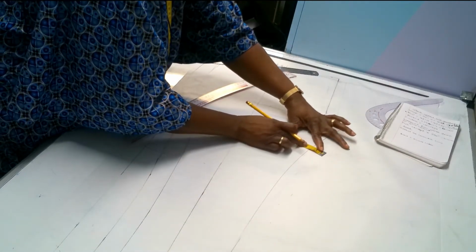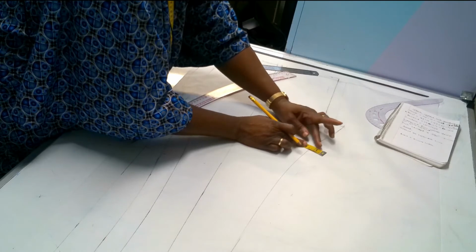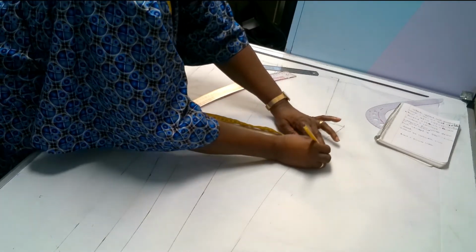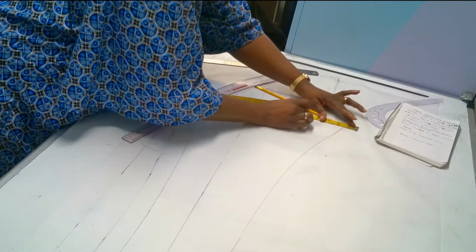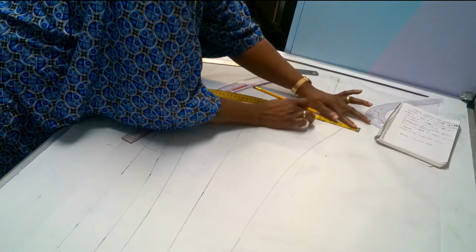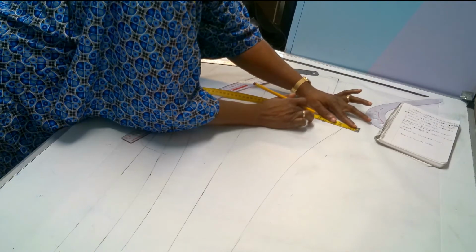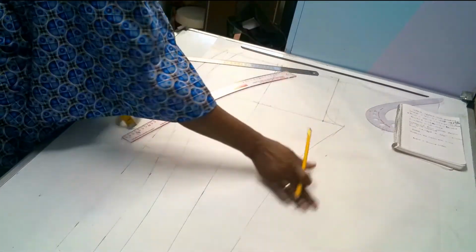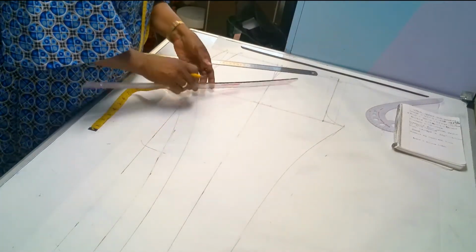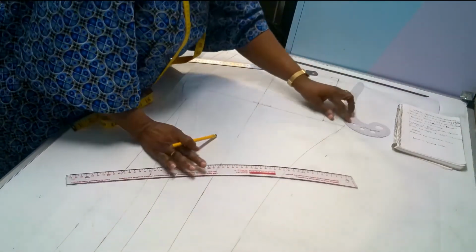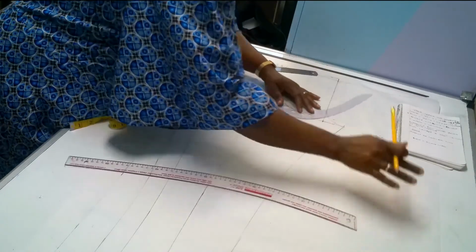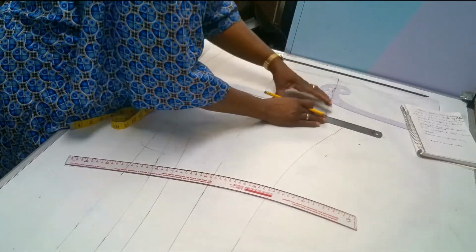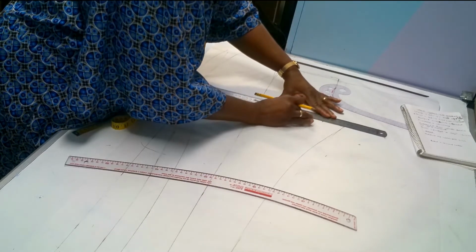So you have to do it very precisely, otherwise you have a problem if it's not ready. So here it's as well 1.5. Okay. So that is sewing allowance. So we're going to connect everything. All right. So let me connect this side so that I can put it together. Okay.